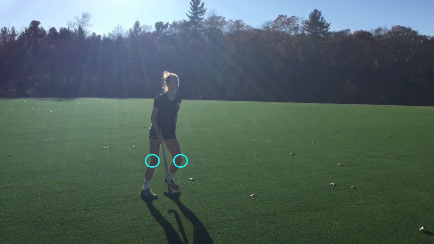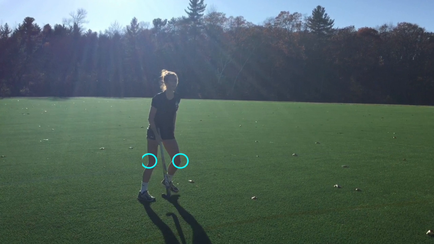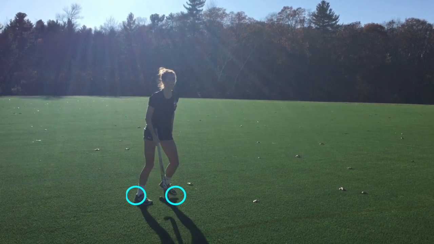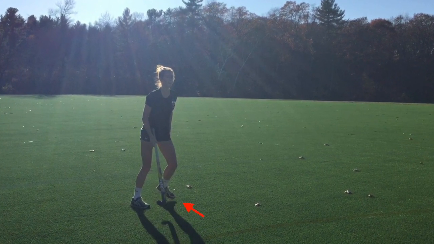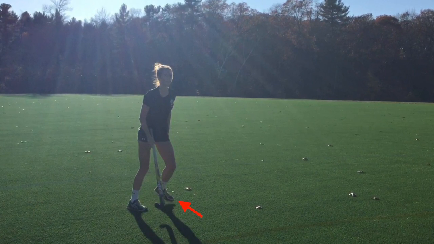There is flexion of both knees, the same as discussed before, along with slight inversion of both feet, slight flexion in the hip, and plantar flexion in the left foot as it drops back down onto the turf.